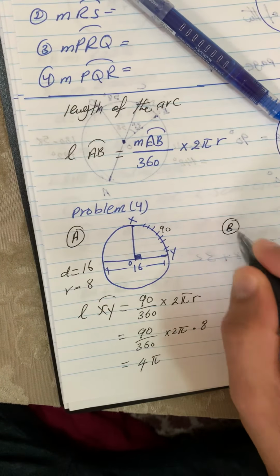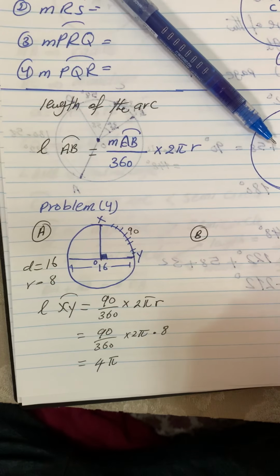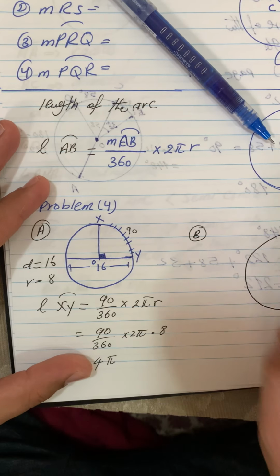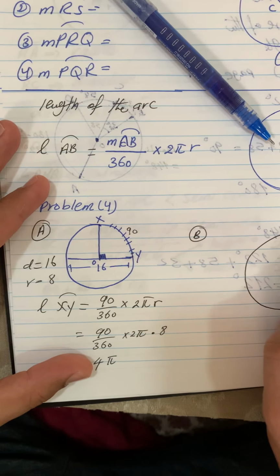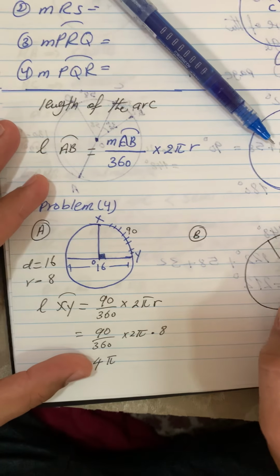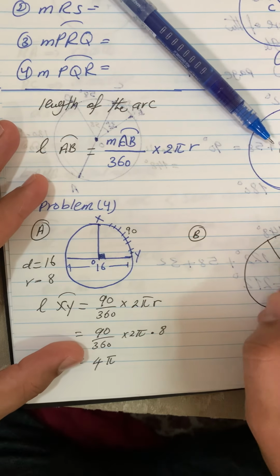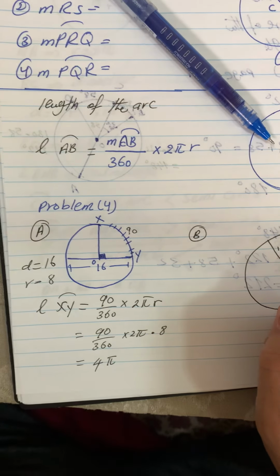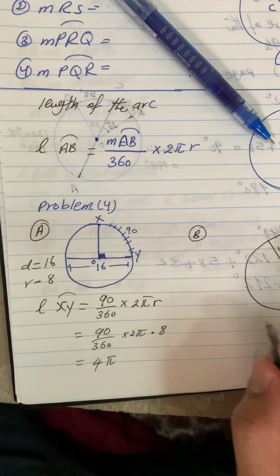Problem number 4B, also we have here a circle. This is the center O, and this is Y, and this is X. The radius is 15, and the angle is 240.